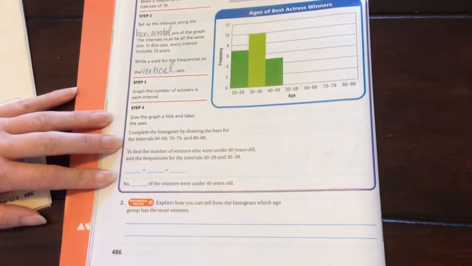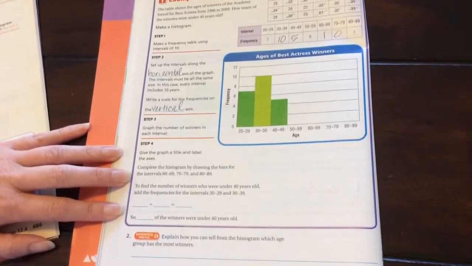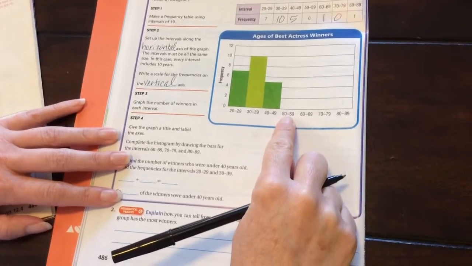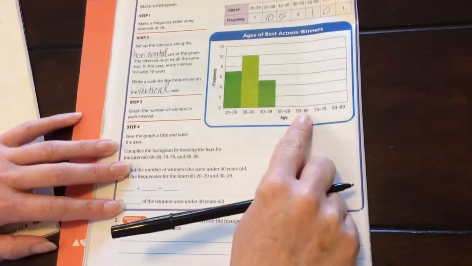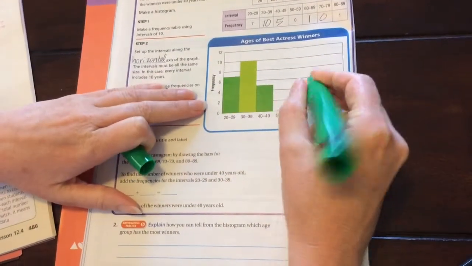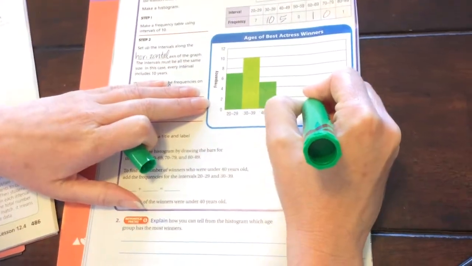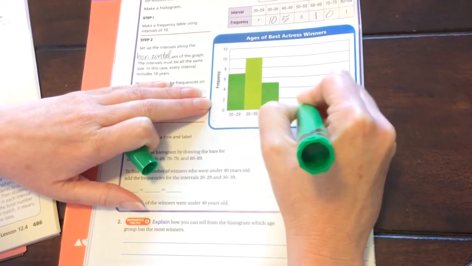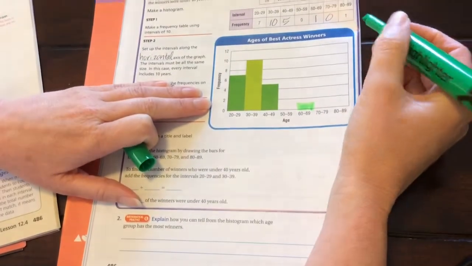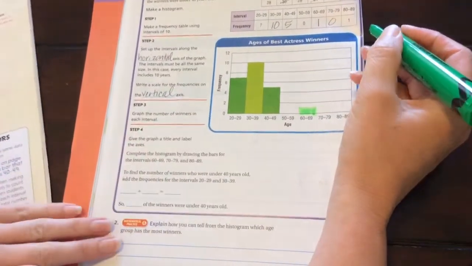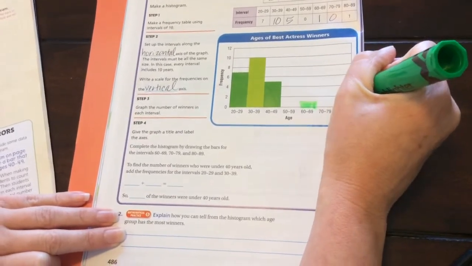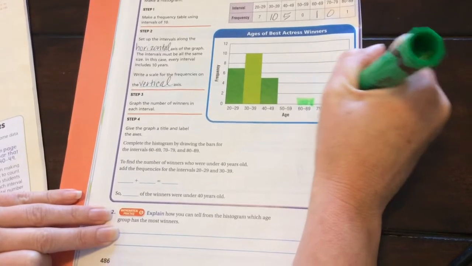Step 3. Graph the number of winners in each interval. So they've done the first few. 50 to 59, I don't have any. 60 to 69, I have 1. So this bar right here is 2, so I need to go halfway. And then 70 to 79, there aren't any. And then 80 to 89, I need to do 1 again, so halfway. Like that. Shade that in.